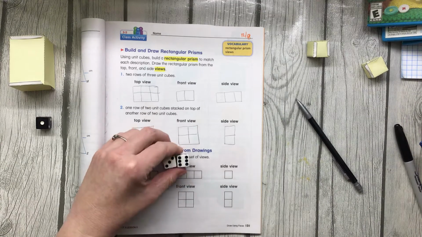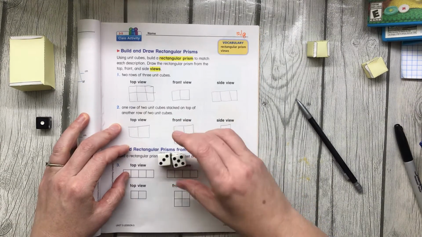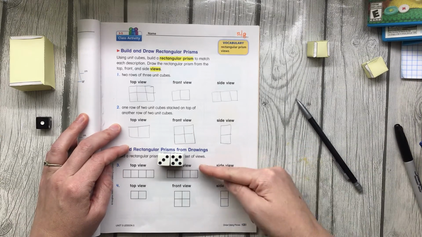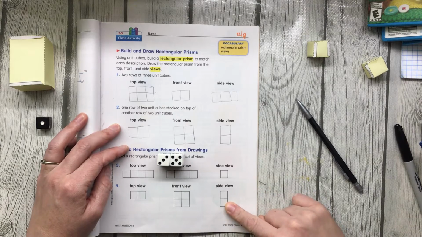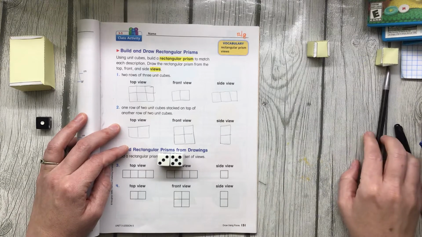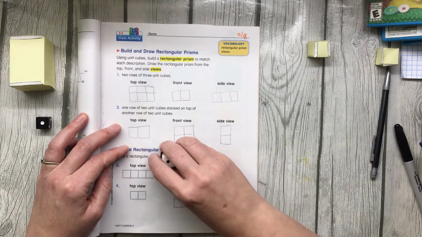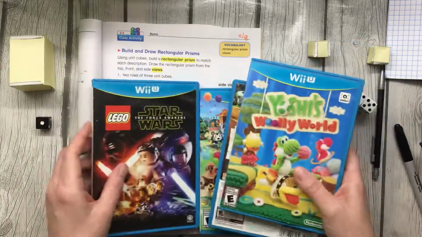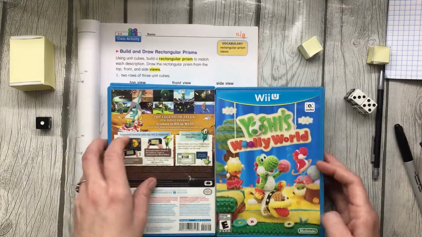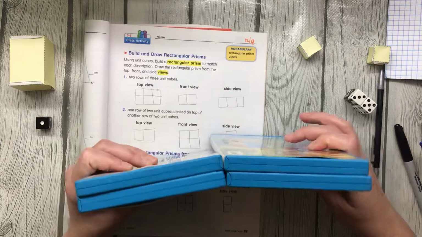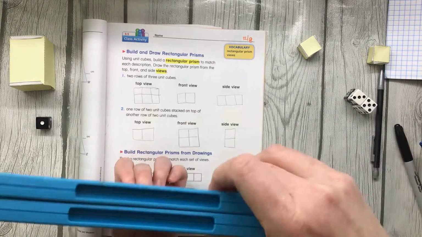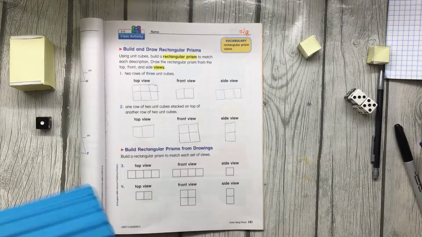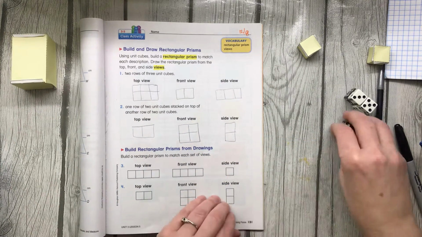So that still has the same top view, doesn't it? The front view is just like that one. It changed just a little bit. And if we look from the side, will it look like this? All right, so if we were doing that with video games, top view, front view, side view. I hope this is making sense to you. It's a little tricky when we're not together.